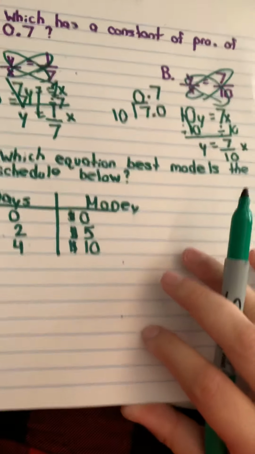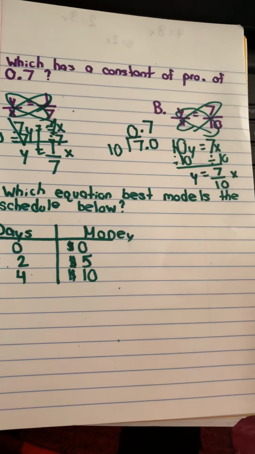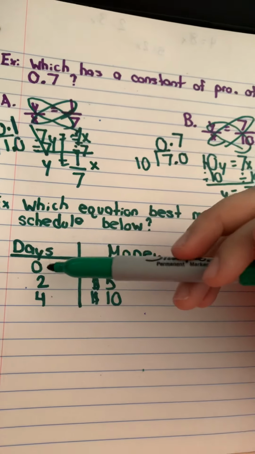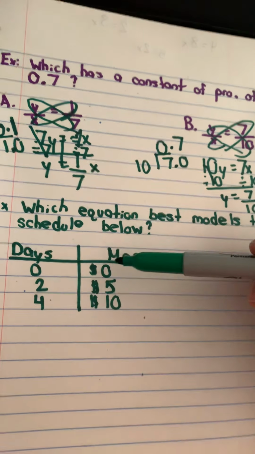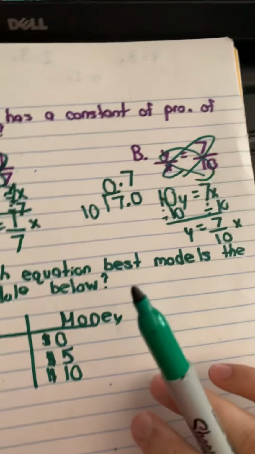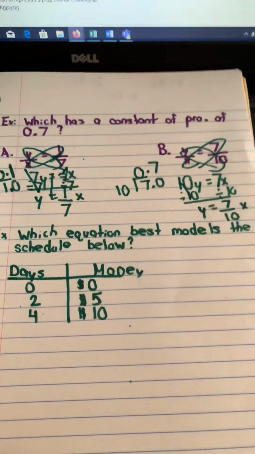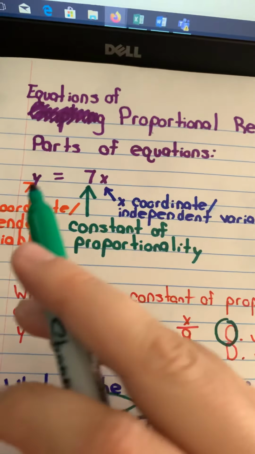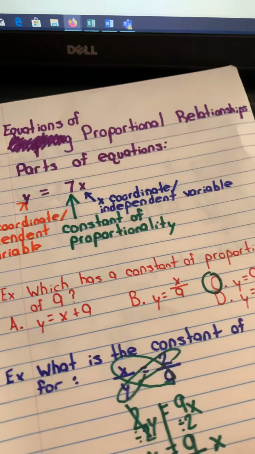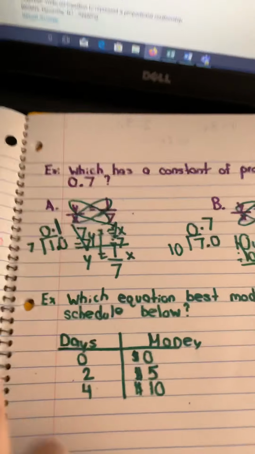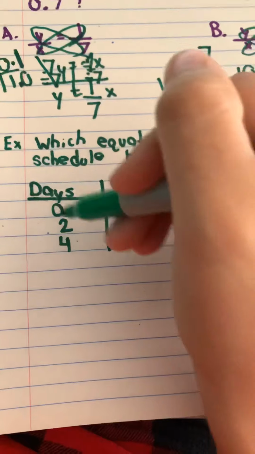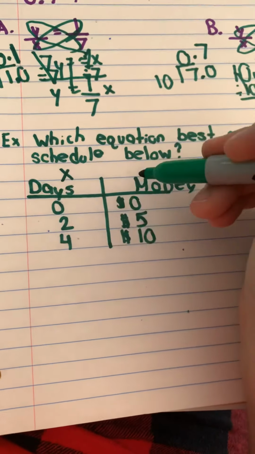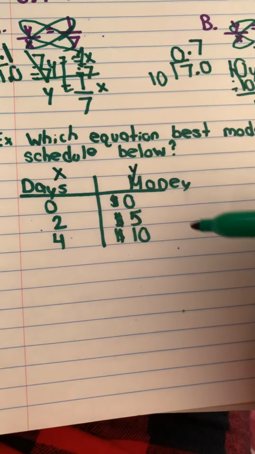Looking at something like this, it says which equation best models the schedule below. So I have a schedule right here, and I have days 0 to 4 and amount of money $0, $5, $10. So I kind of want an equation like we've been working with, where I have y equals 7x, or something where the y is by itself and the x is right there. So I'm looking for an equation like that. I want you guys to always remember, when you're looking at a table, the x is always your first column, the y is always your second column, no matter what.